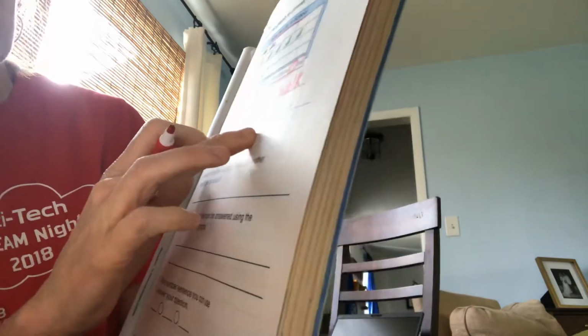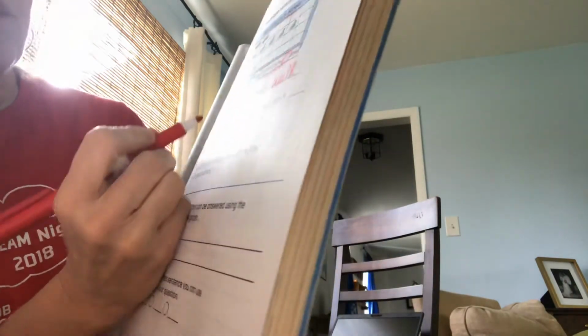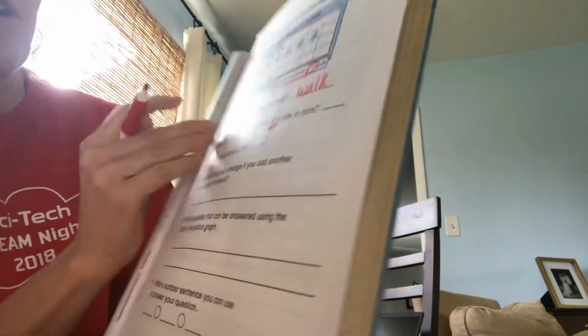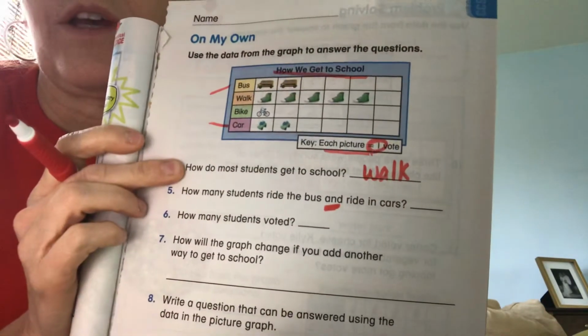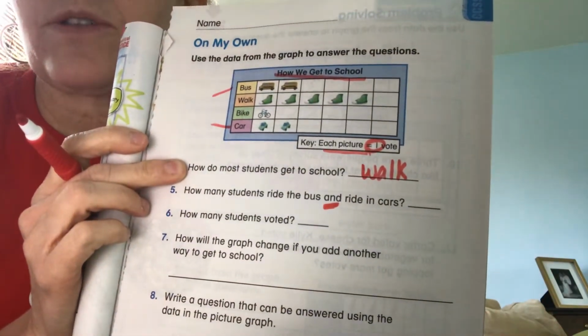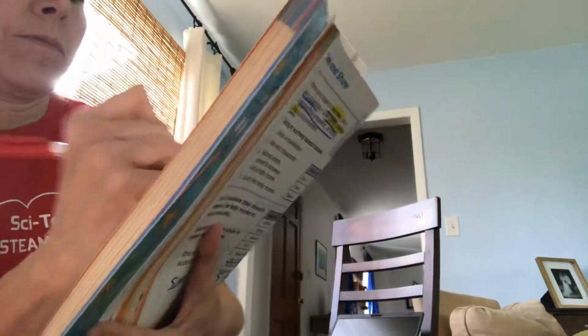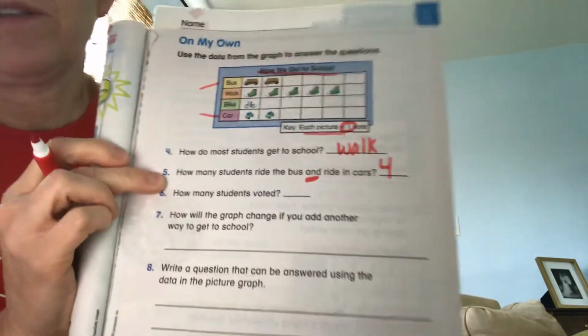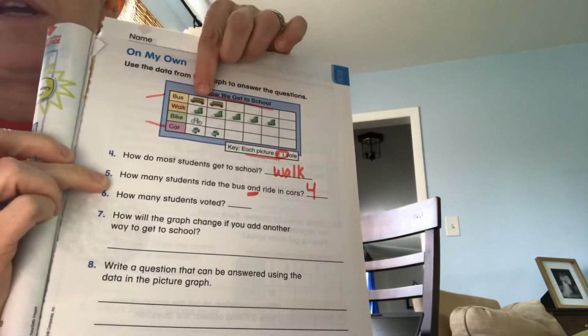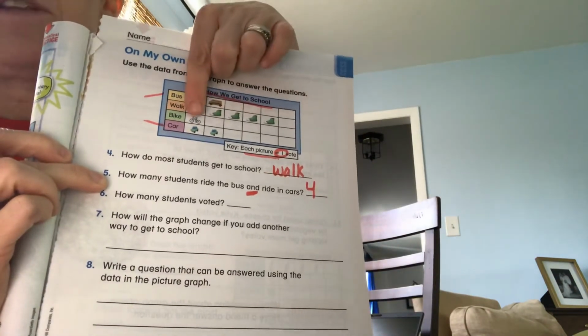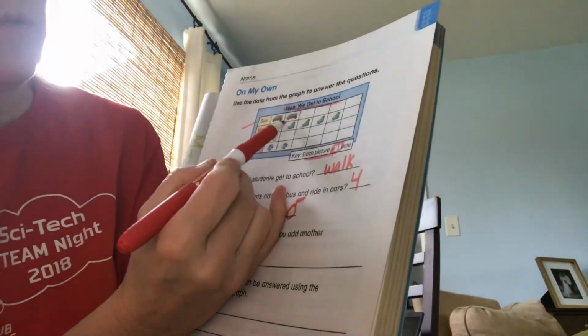How many students ride the bus and ride in cars? So bus and cars. So add those up. 2 plus 2 we know equals 4. How many students voted all together? Well, that's pretty easy. So 2 plus 5 is 7, 8, 9, 10. So there are 10 votes. Let me make sure it's right. 1, 2, 3, 4, 5, 6, 7, 8, 9, 10.